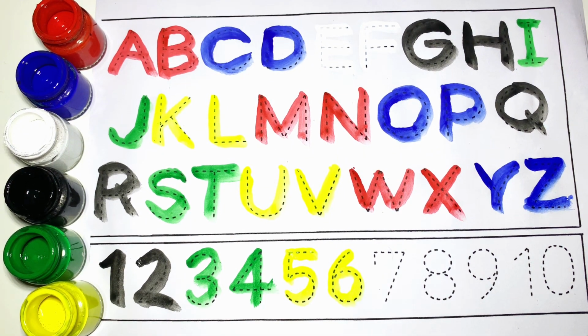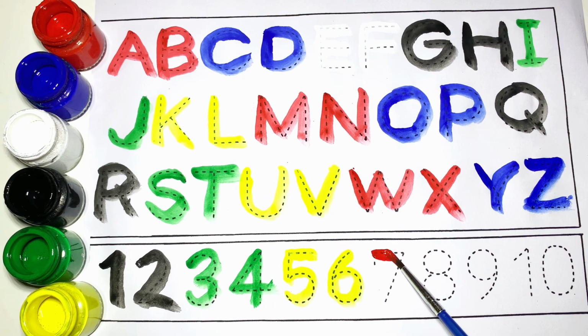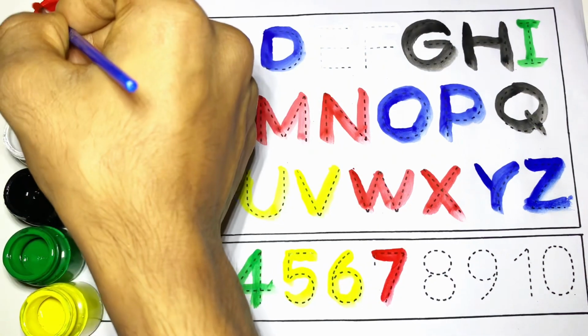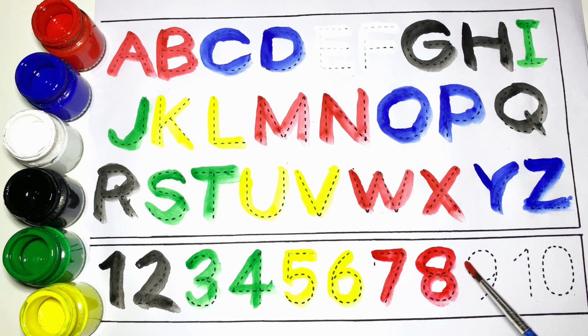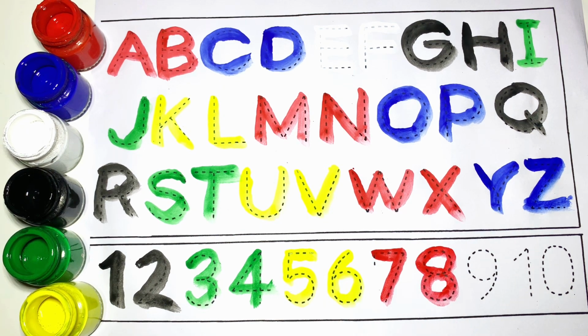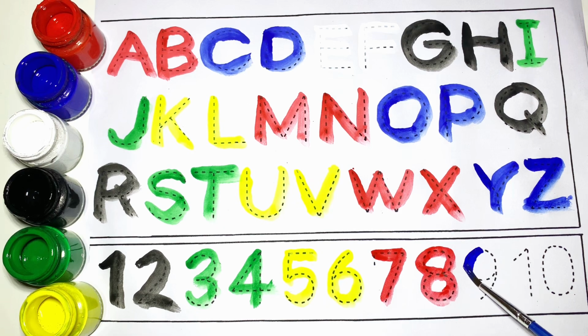The numbers of 7. And use red color. Seven, 7. Kids, again use red color and draw 8. The numbers of 8. Eight, 8. Kids, now draw 9. The numbers of 9. And use blue color. Nine, 9.